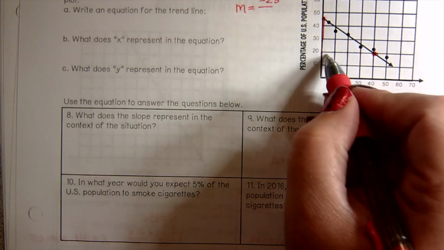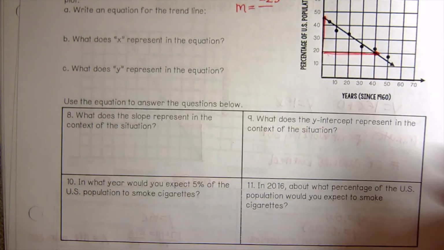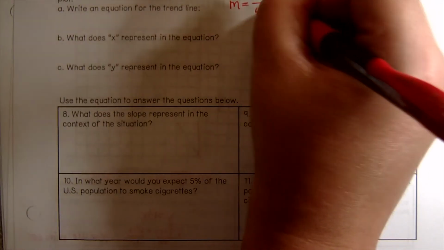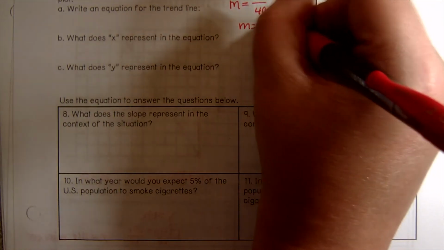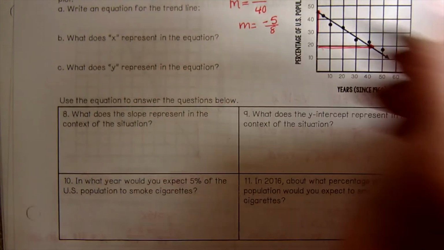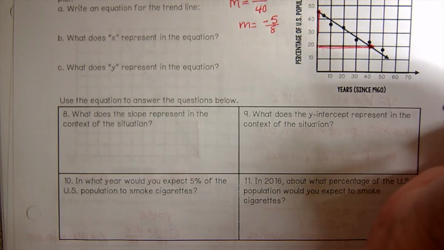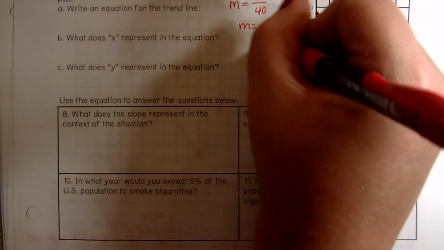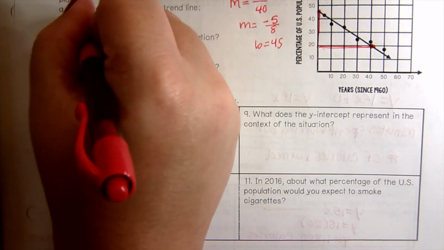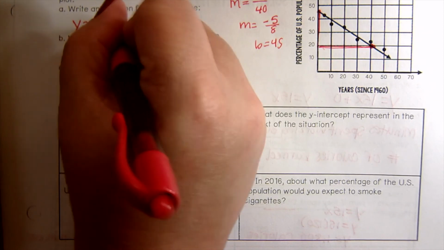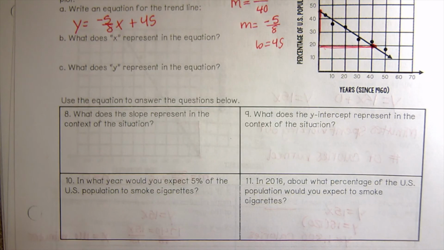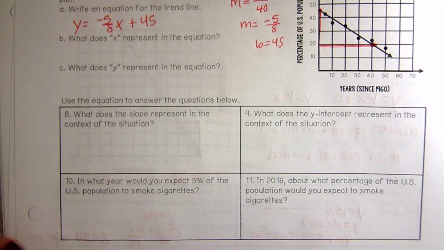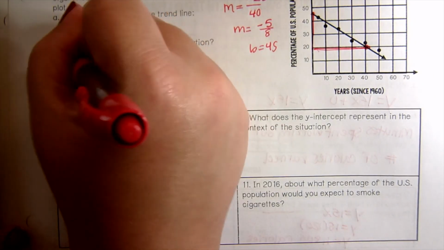And then how far over does it run? 40. So negative 25 over 40 reduces to negative 5 over 8. What is the y-intercept? 45. So y equals negative 5/8 x plus 45. What does x represent? The number of years since 1960.